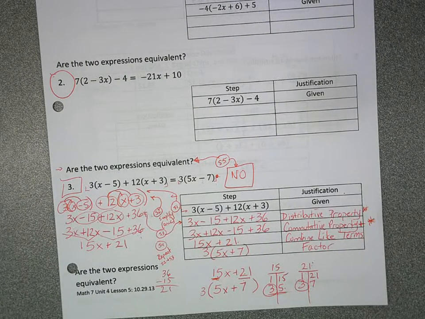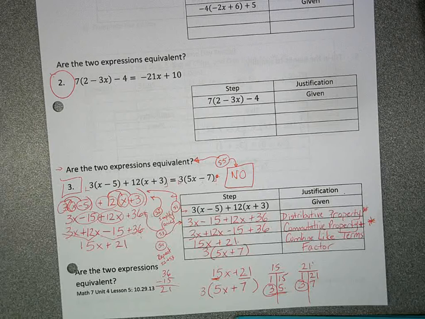So for my steps, I did distributive property and I got 14 minus 21x minus 4. For this third one, I got commutative property of addition. I got 21x minus 14 minus 4. Then I combined the like terms and got 21x minus 18. I solved these 2 and I knew my answer. How'd you get there?